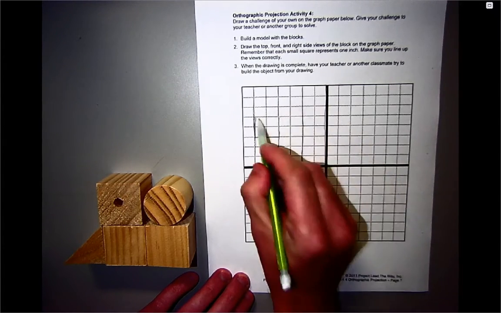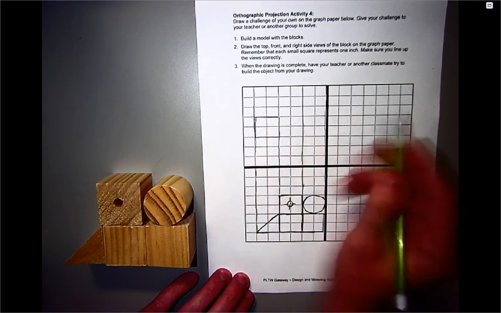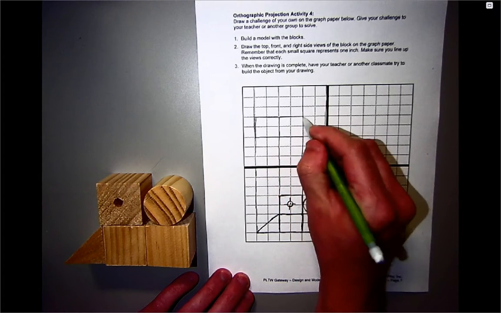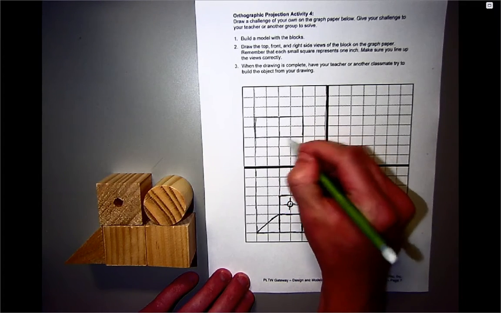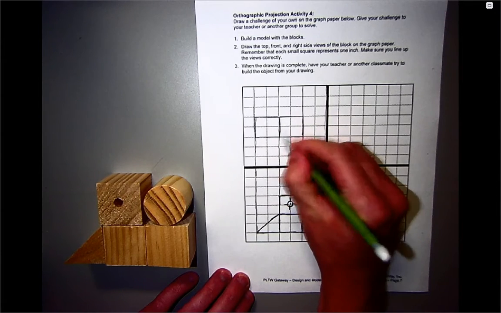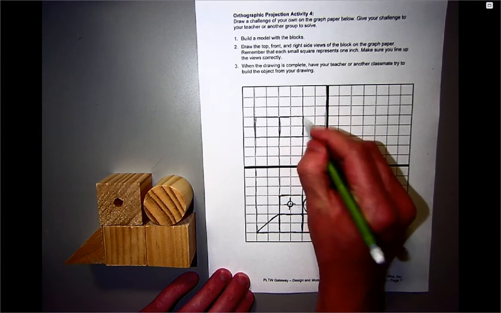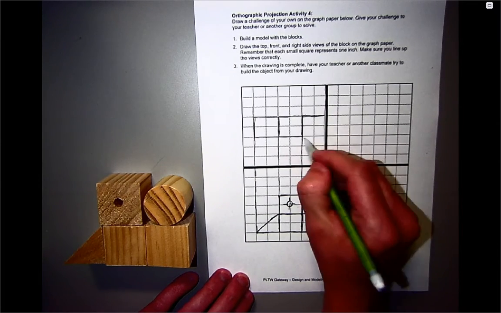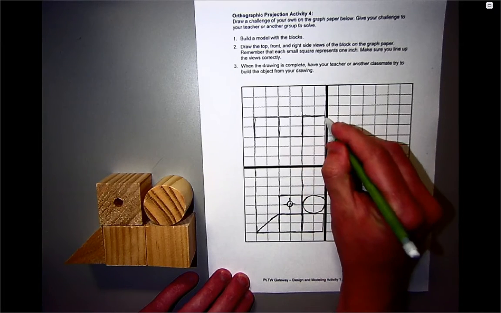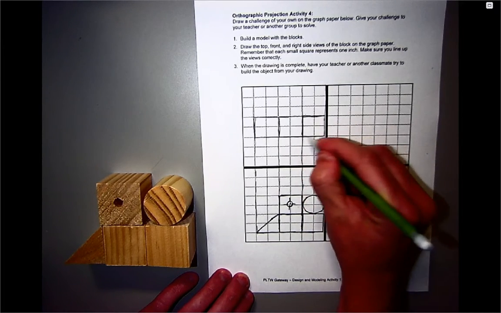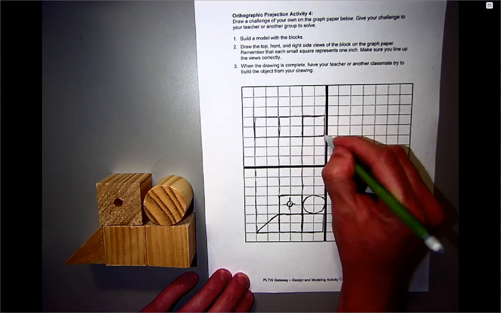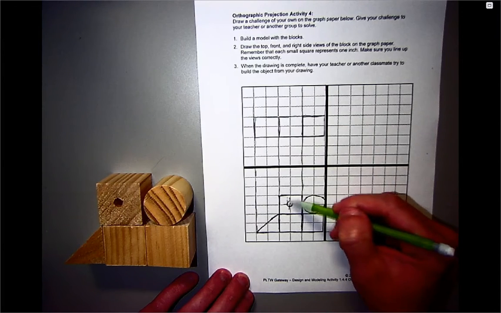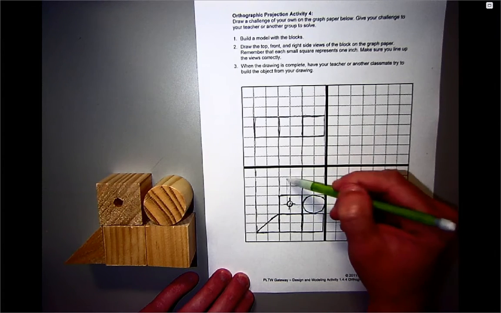My wedge shape is simply going to look like a rectangle. My two cubes stacked on top of each other are going to look just like a square, and also the cylinder is going to appear like a square shape. We're drawing just the outline. I will also need to represent where this hole is in my top view.